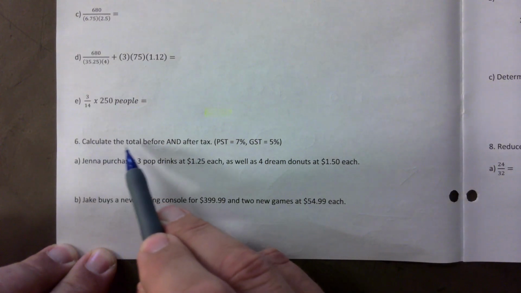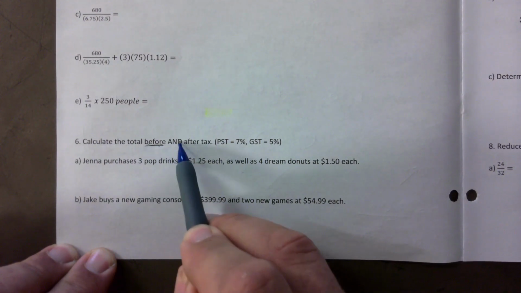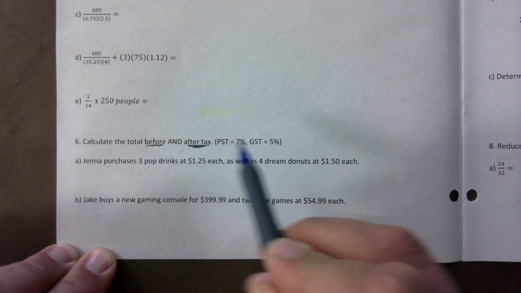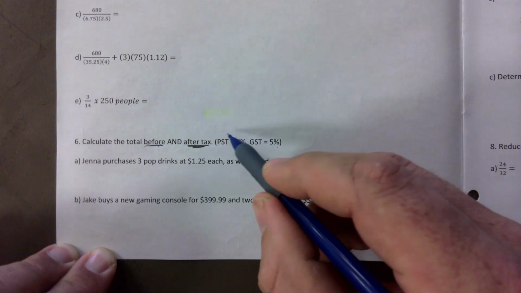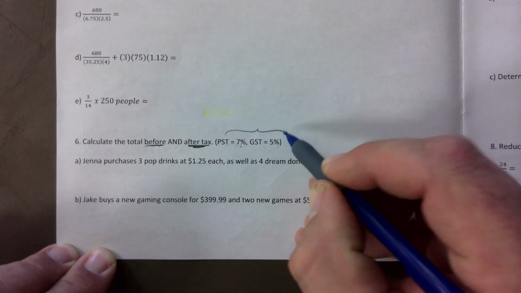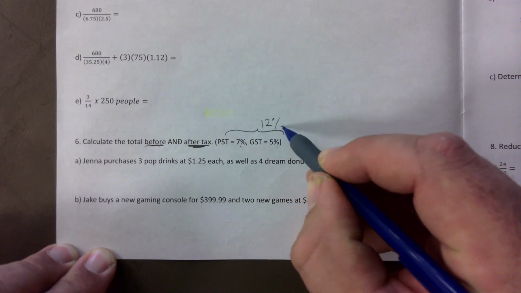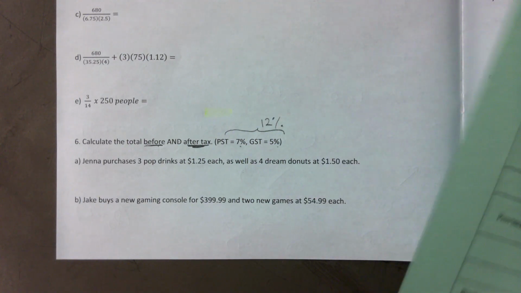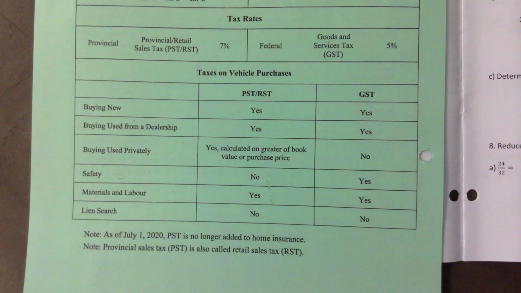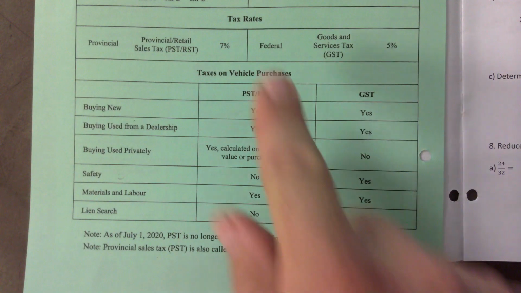Question 6, calculate the total before and after tax. And notice that the PST and the GST is 7 and 5. But you know what? Try to just remember it's 12%. And here's where your formula sheet comes in for the first time in this course. Look at the back of this green sheet. If you ever forget what taxes are, at the back it says tax rates.